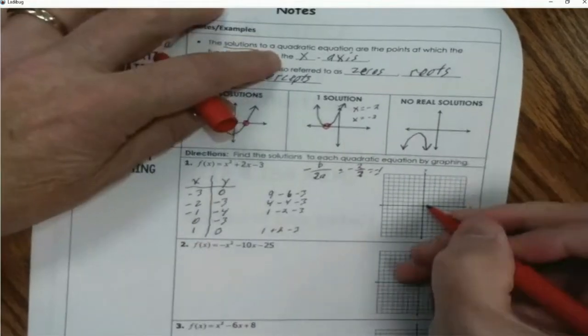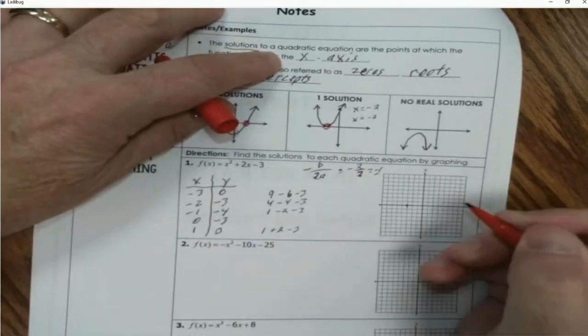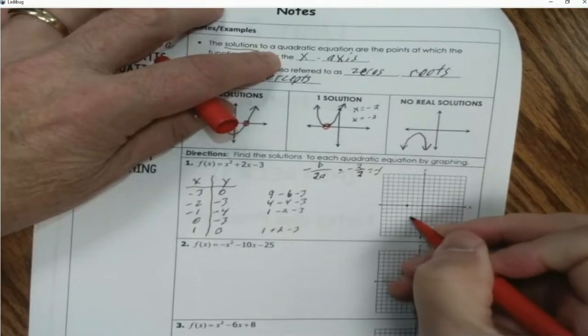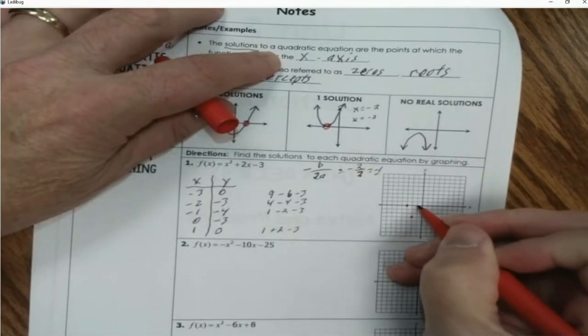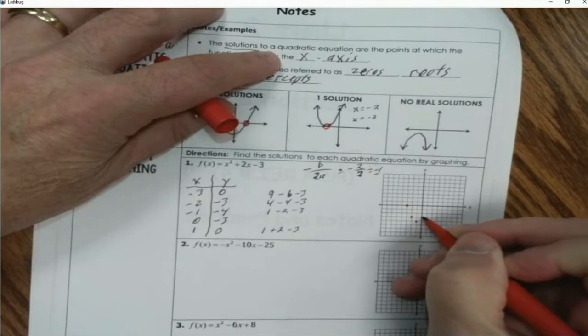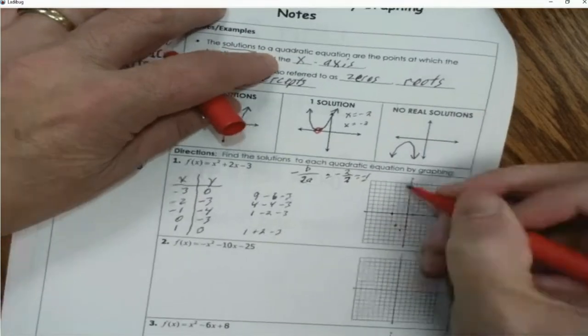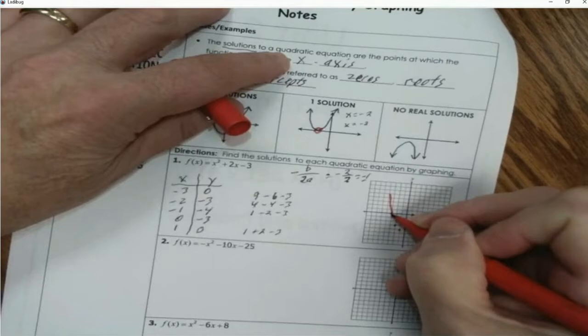Negative 3, 0. 1, 2, 3. Negative 2, negative 3. 1, 2, 1, 2, 3. Negative 1, negative 4. 0, negative 3. And 1, 0. So there's what our parabola looks like.